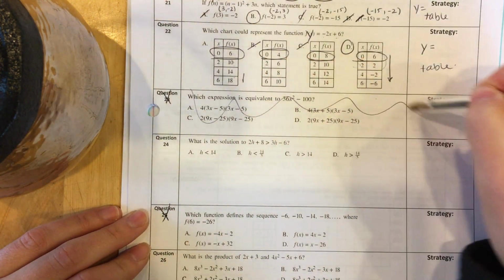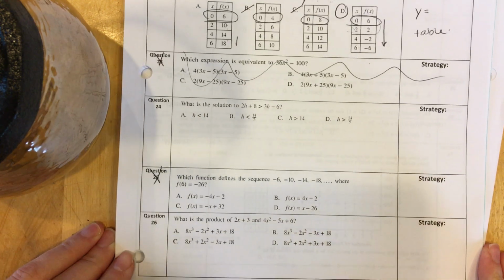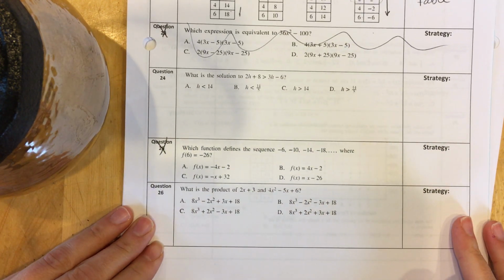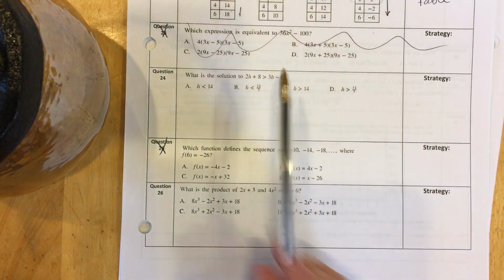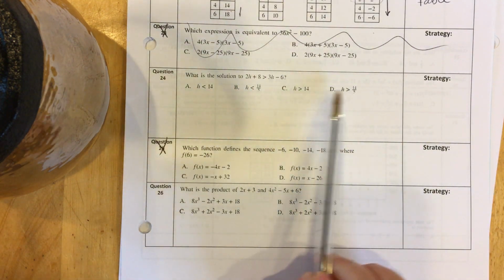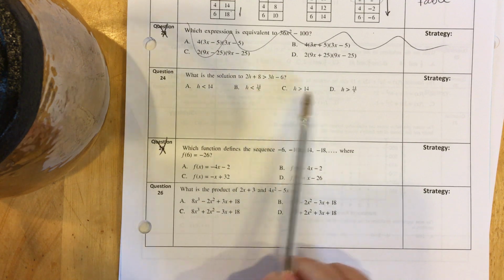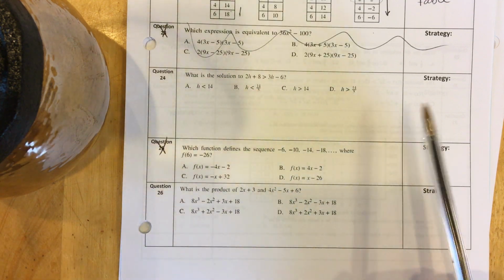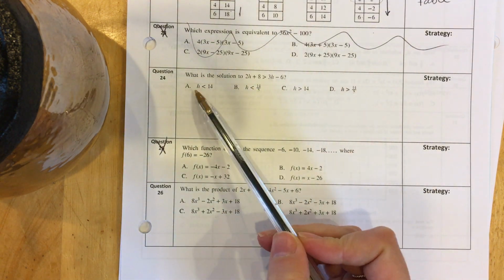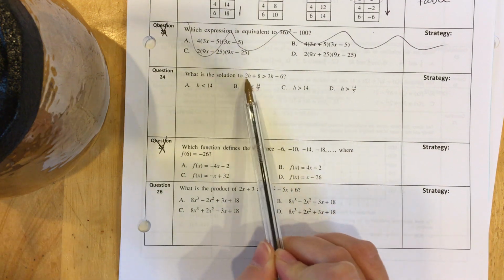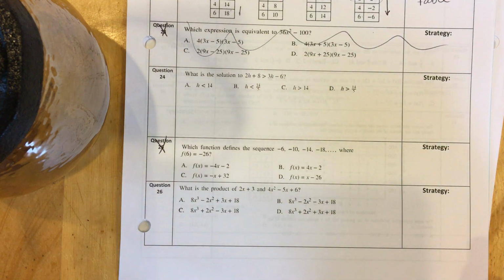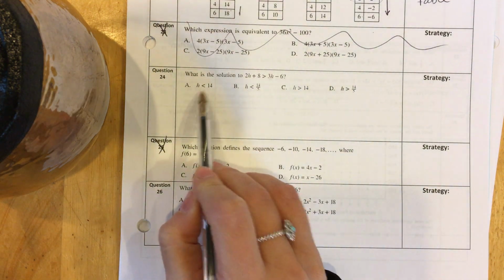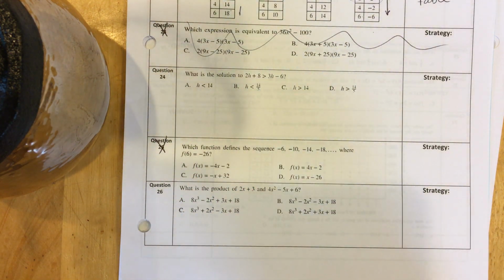23 you can cross out. That one we did last week. 24, we're going to solve 24, and then I'll show you guys how to check it. If you notice, there's 2 different types of answers here. There's 14 and then 14/5. So you can really eliminate 2 of your answers if you plug 14 in or you plug 14/5 in, and if they don't equal the same thing on each side. But you do still have to solve it because you need to know which way the inequality is going.